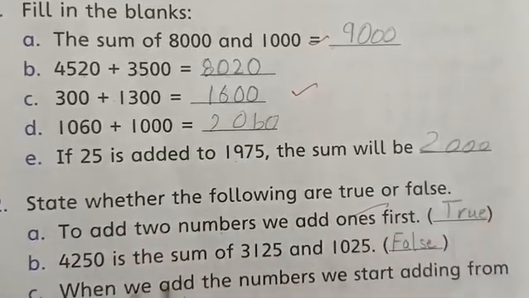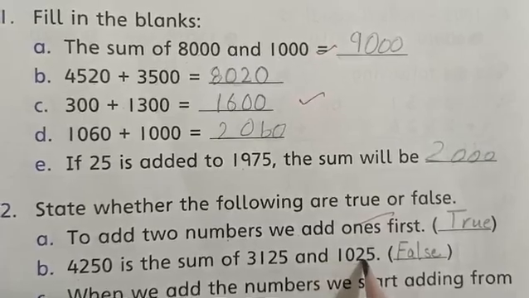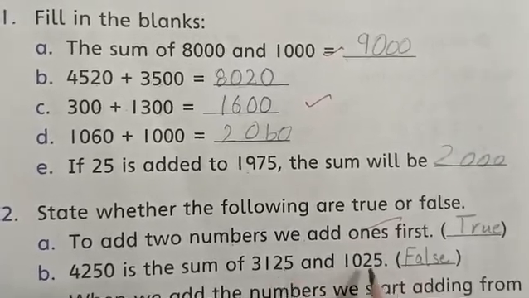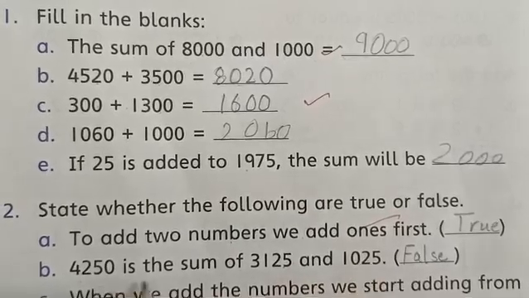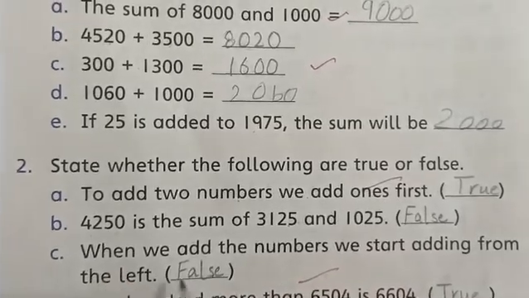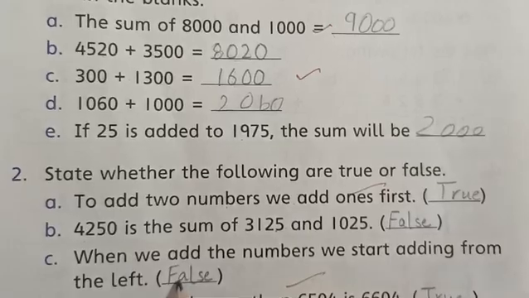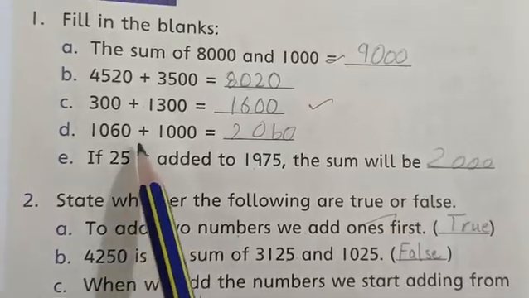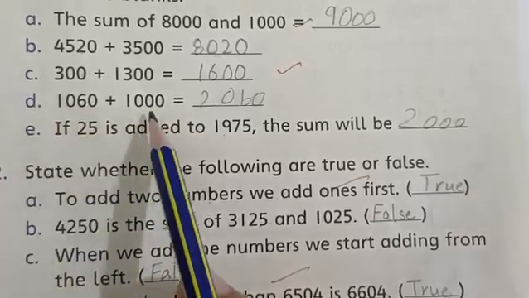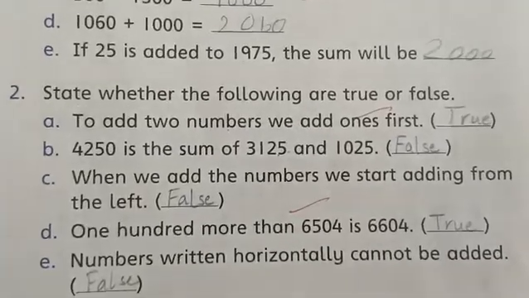4250 is the sum of 3125 and 1025. It is false. When we add these two numbers, the answer will not be 4250. When we add the numbers, we start adding from the left. False. When we add the numbers, we always start from the right side, not from the left side. We always start from the one side, from the right side.